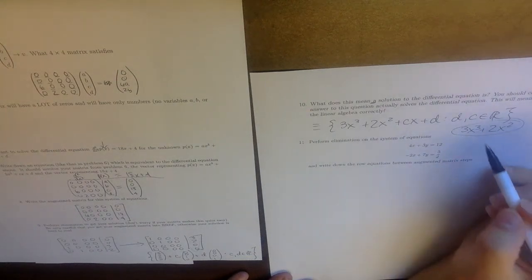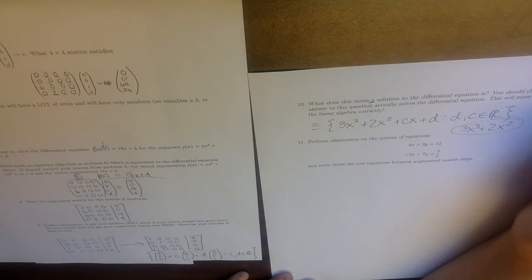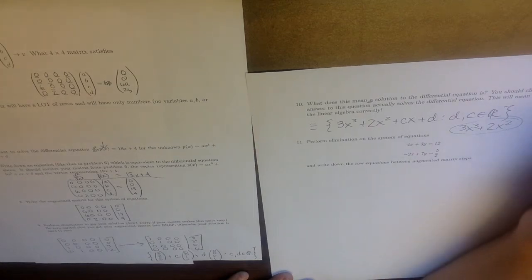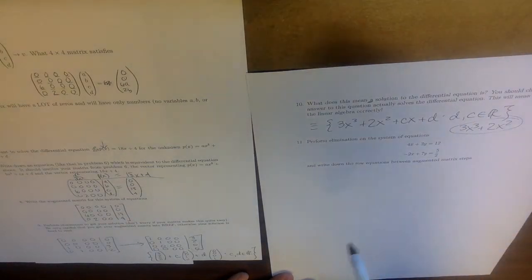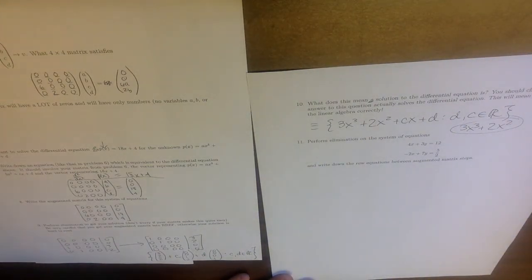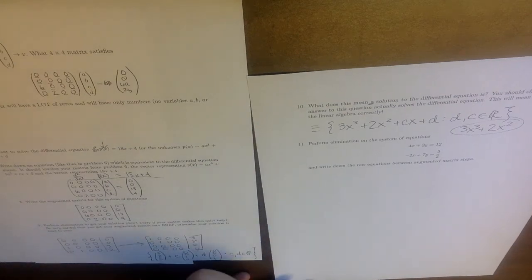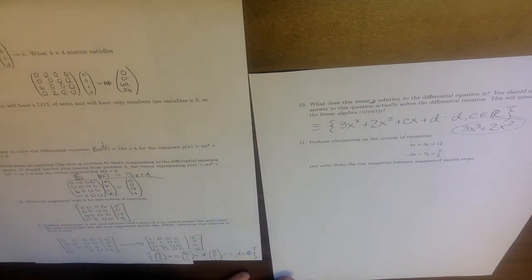Now, some people just wrote down the vector 3, 2, 0, 0, or they wrote down a equals 3, b equals 2. That's great, but this is a vector. We have to go back and say, what does this vector represent as a function or as a polynomial? Otherwise, we haven't written down a solution to the differential equation.